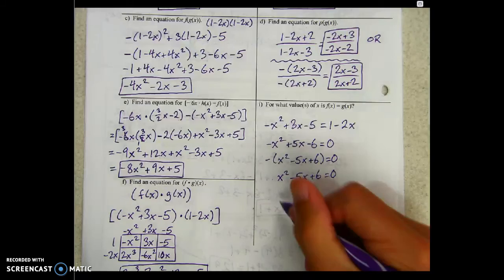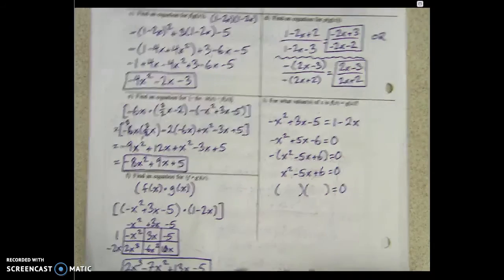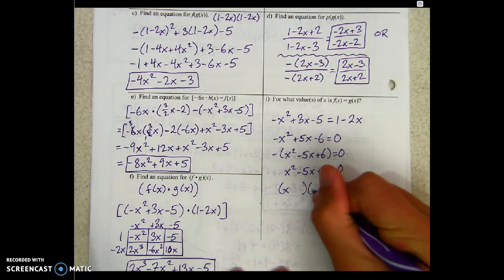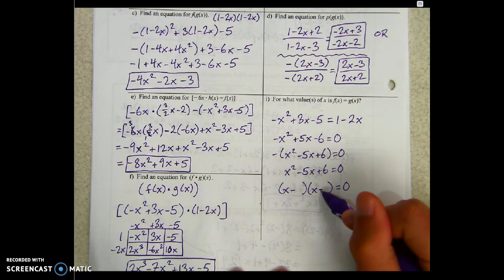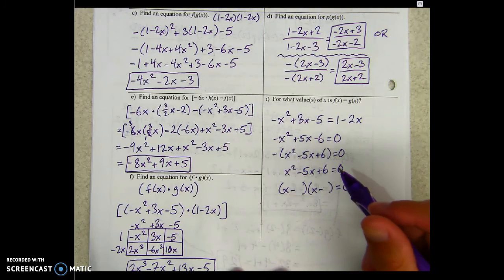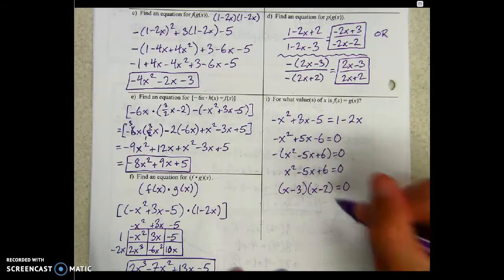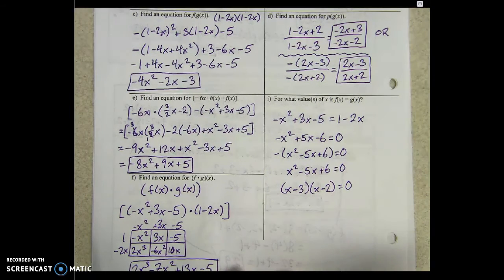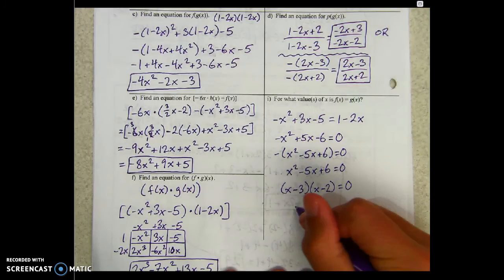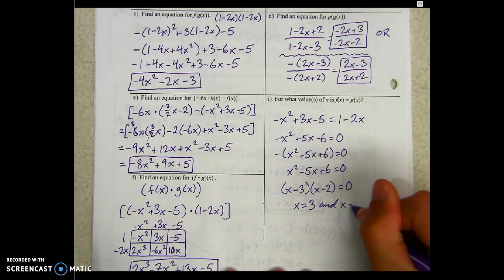And that's factorable, right? Using the guess and check method, we see that we have x and x as our first terms. The only way that we're going to get a positive constant and a negative middle term is if both signs are negative, right? And the factors of 6 that add up to negative 5 are going to be 3 and 2. All right, so x minus 3 times x minus 2 equals 0 is what we're left with, which means if we set both of those equal to 0 and solve, we get x equals 3 and x equals 2.